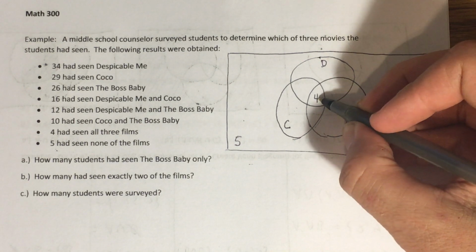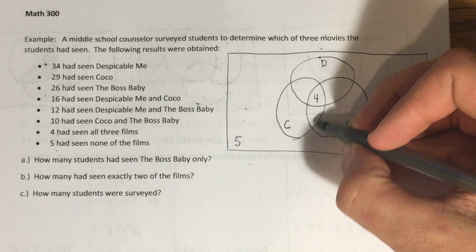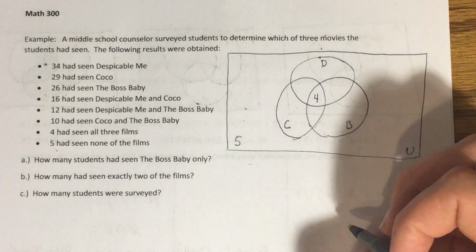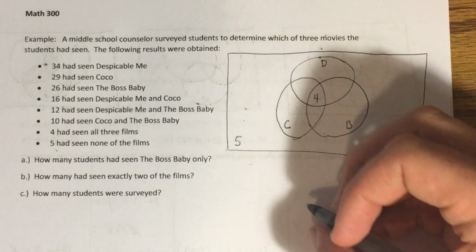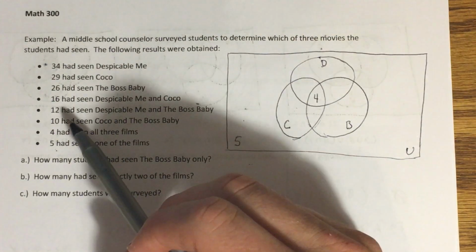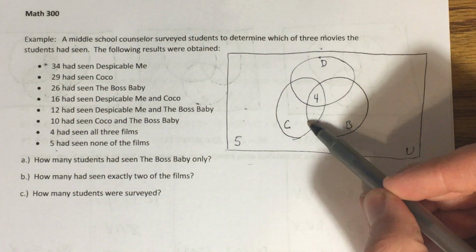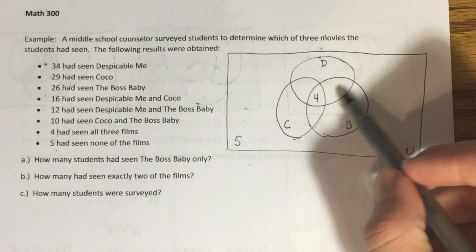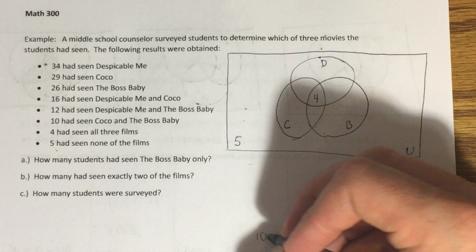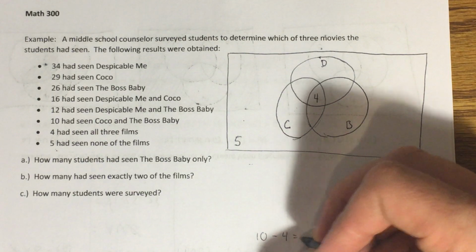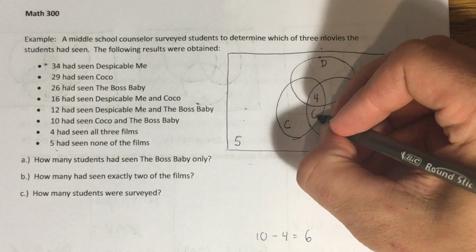This region here, which we already found a value for, and this region here, which we don't have a value for. I know, however, that this number has to correspond to the 10 students that are in the total minus the 4 students who are in the overlapping region for all 3 circles. So that's 10 minus 4, which equals 6.